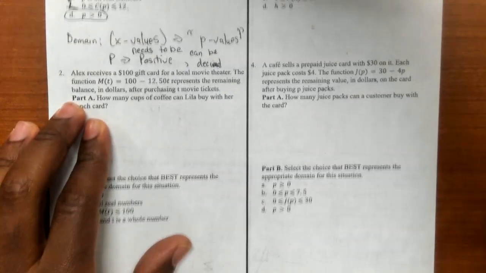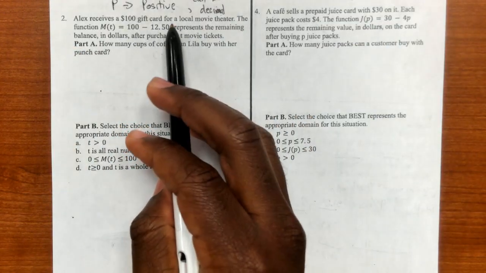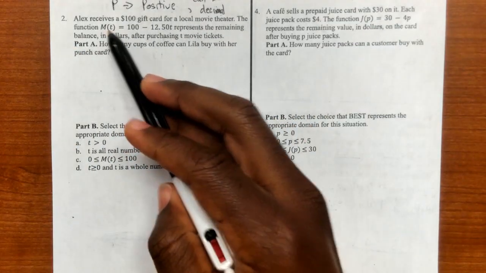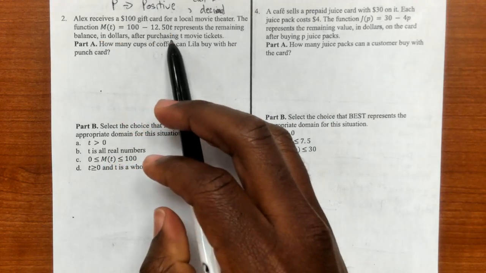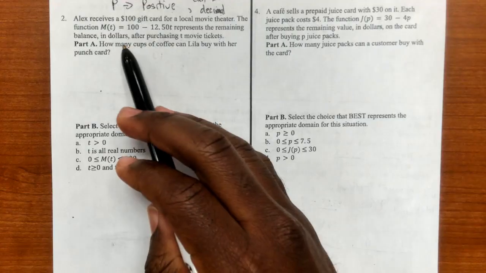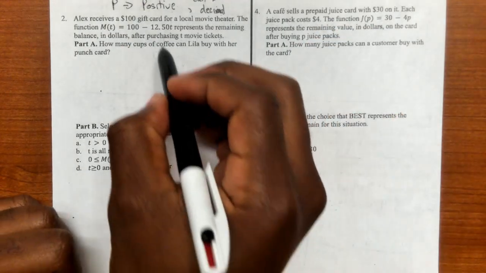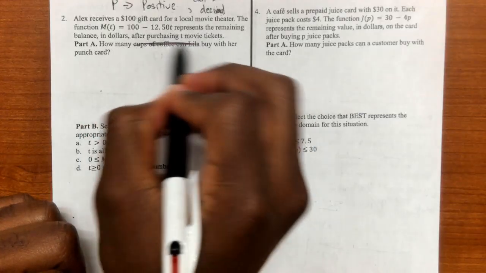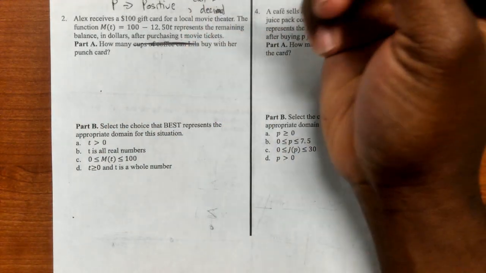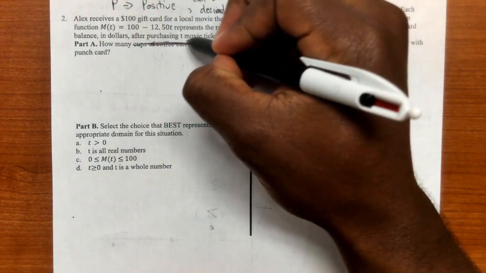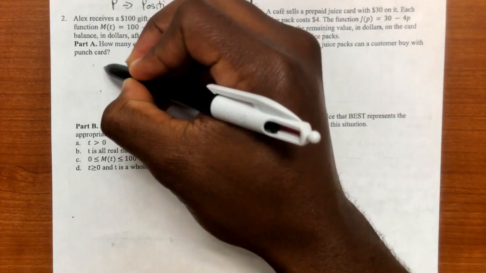Okay, so in this case the question says Alex receives a $100 gift card for a local movie theater. The function is given as this, and it represents the remaining balance in dollars after purchasing T movie tickets. How many movie tickets can Alex buy with their gift card? Okay, so in this case, we know that T is the amount of movie tickets. This is our equation.